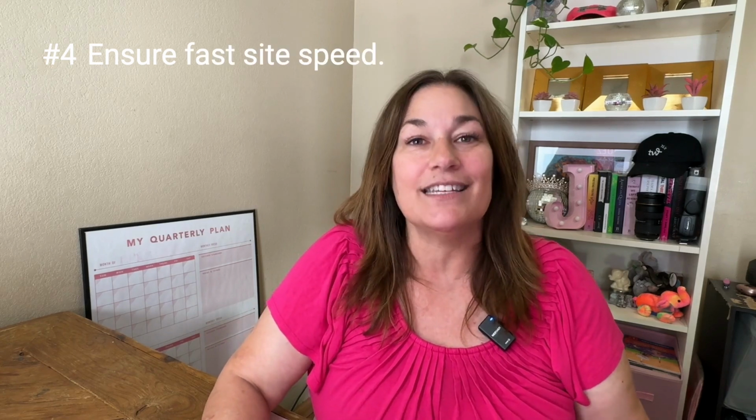4, ensure fast site speed. Now, this is something we should be doing regarding SEO anyway on our website, but you want to aim for a load time of that page, whether it's a blog or your home site or wherever you're sending them to, under 4 seconds. That is a long time. So if your website is not loading within 4 seconds, it is going to be considered potentially not a valuable site. And also 4 seconds may not sound like much, but on mobile, it feels like forever.